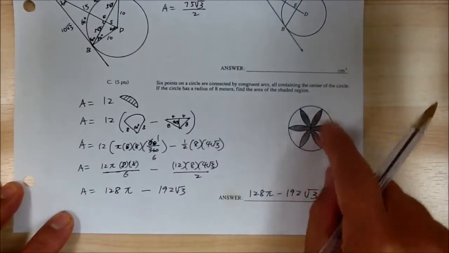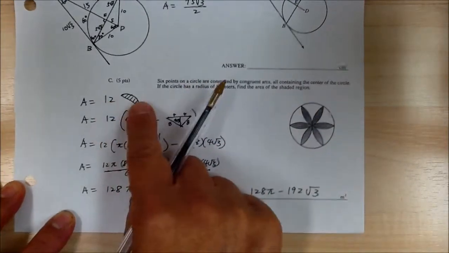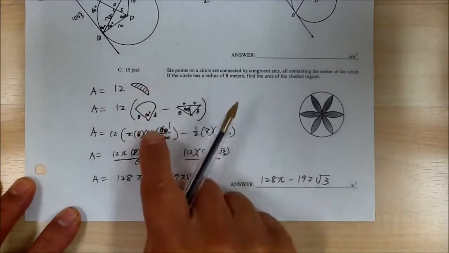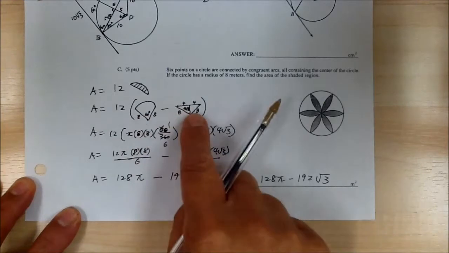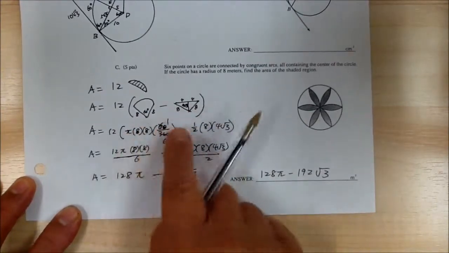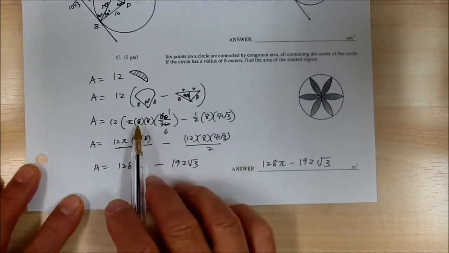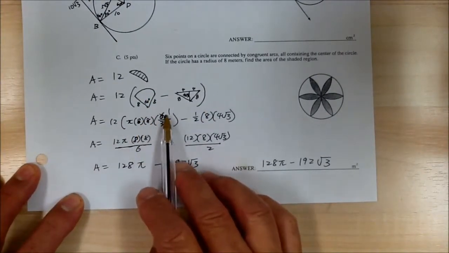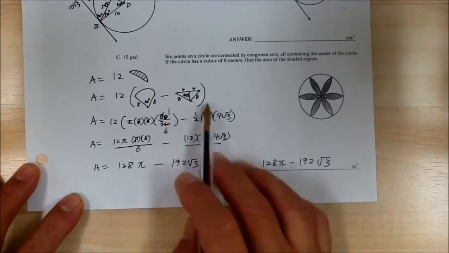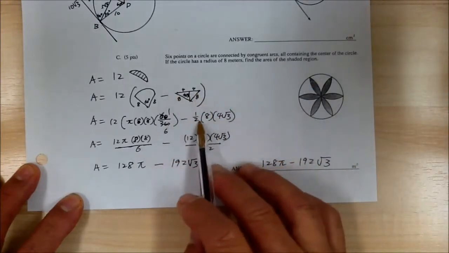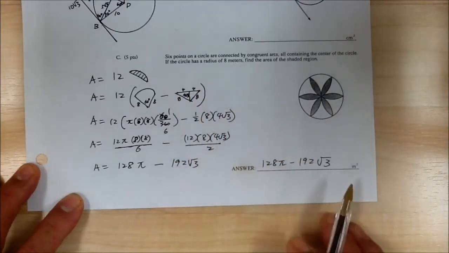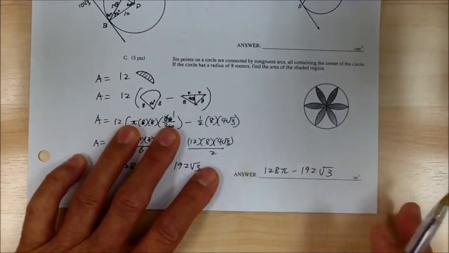Okay, so again, there are 6 cat eyes, so equal to 12 segments. So each segment is equal to a sector minus a triangle. Okay, so the area is pi r squared times 60 out of 360, right? And the area of each of these triangles is 1/2 base times height, and you can figure it out. So you have to know your special triangles.